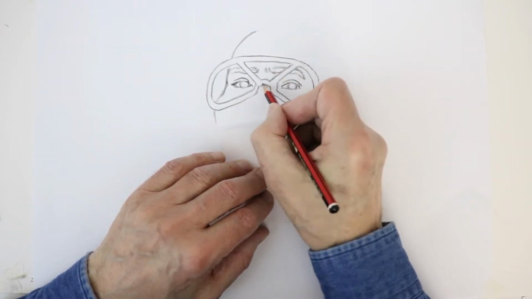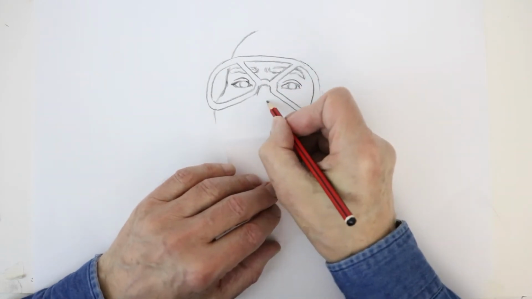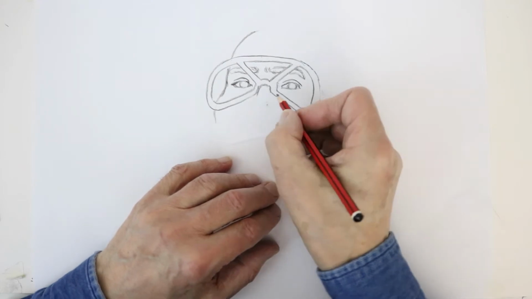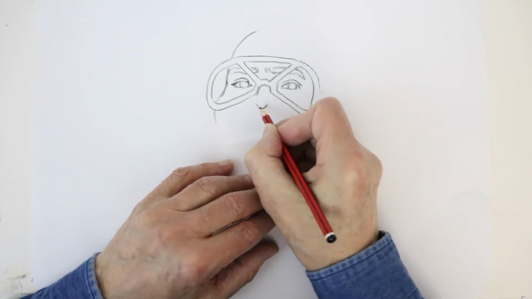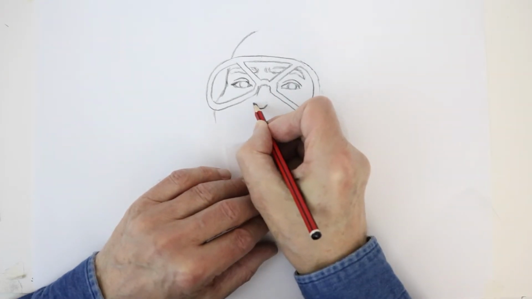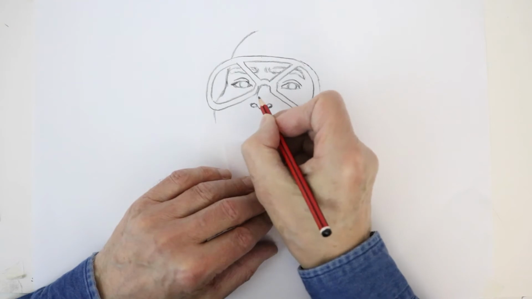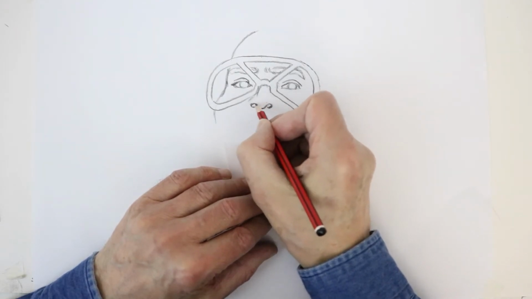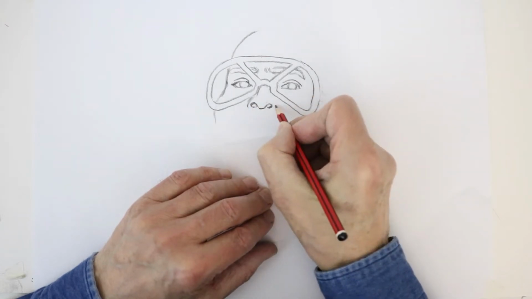Okay, and now the nose is fairly short and squat, and the center of the nose comes in about here, that sort of shape. And as we're looking up slightly, you can see the nostrils, small but actually quite deep, like that. And then you get the side of them coming in like that.